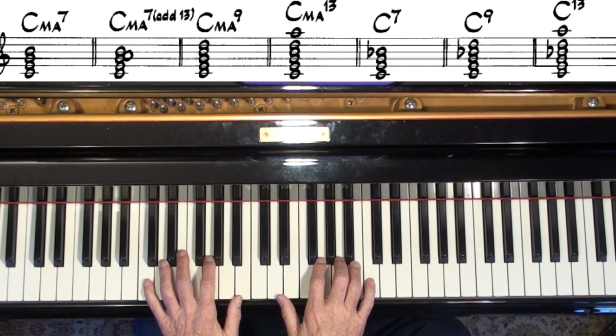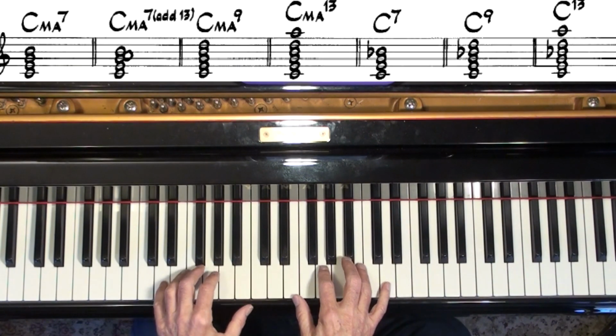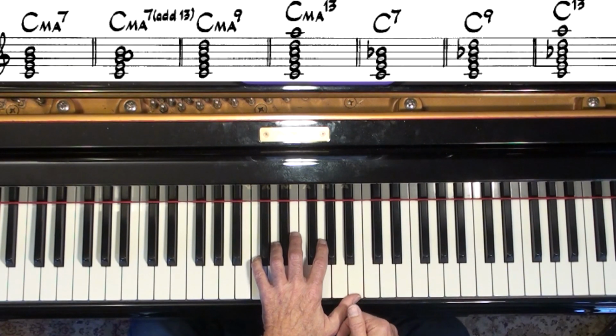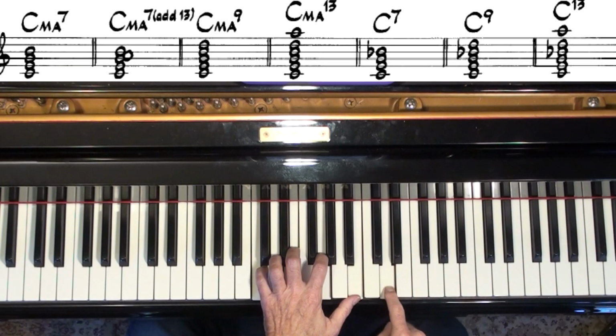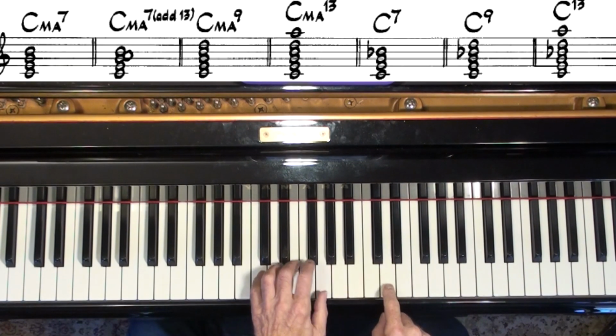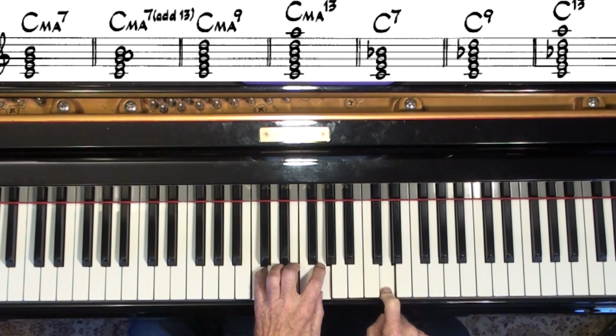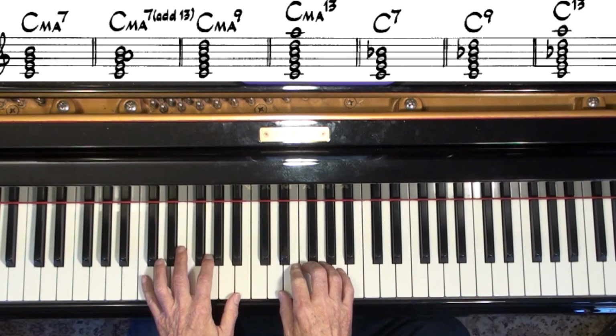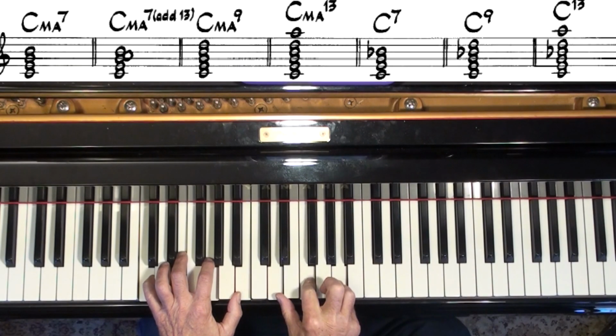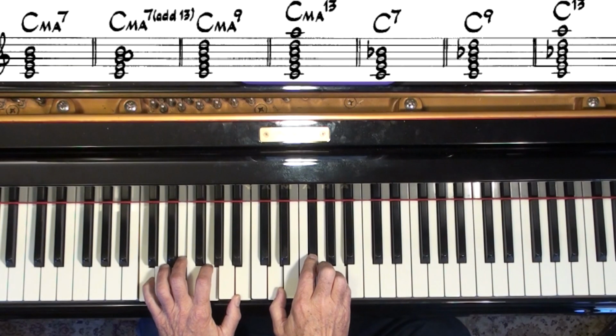I really don't get the difference between that and C major 9. Anytime you see a number bigger than 7, it means the 7 is there. So C major 9 has to have a 7 in it. Otherwise, it's C major add 2 or something like that, or add 9 in this case. So, C major 13, like that. You can't add the 11. You can put the 9 in. You can add the sharp 11, but they've probably got a new chord symbol for that down there someplace.